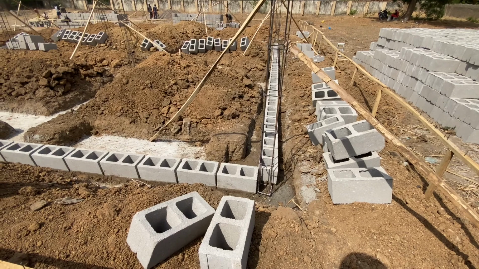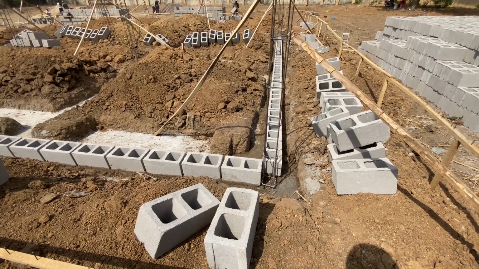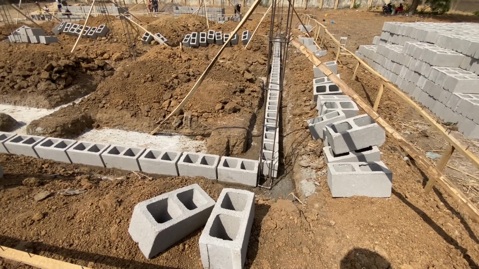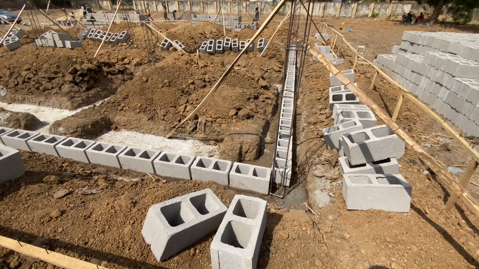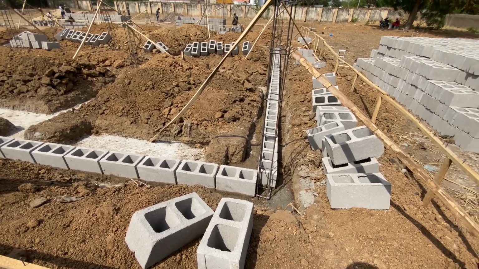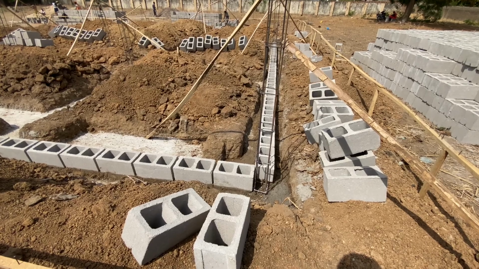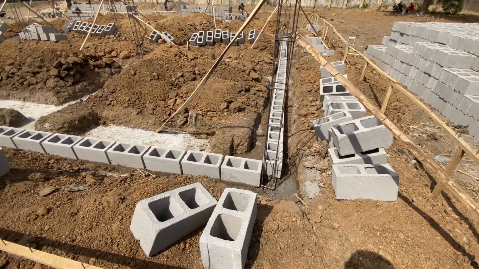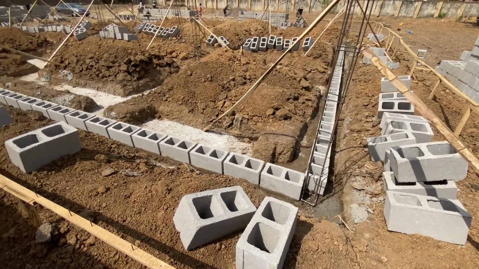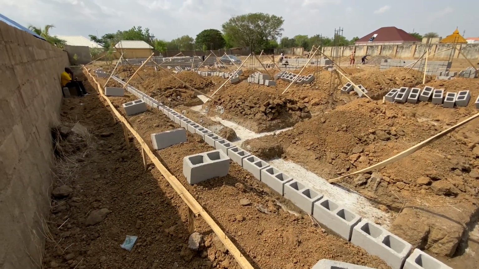So also we had the pad foundation, where we dug the column positions, and we dug 1 meter by 1 meter. That's the pad foundation for the building. So after that, we carried on with the block work.